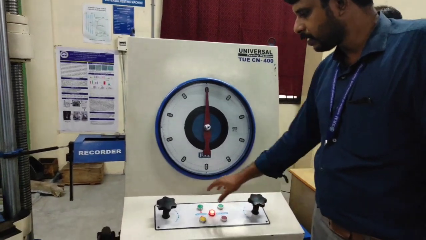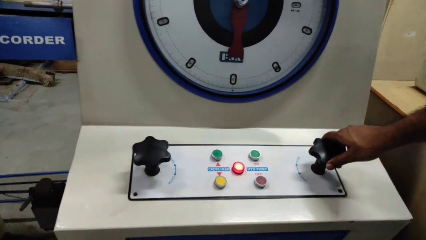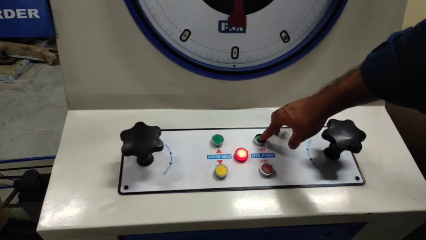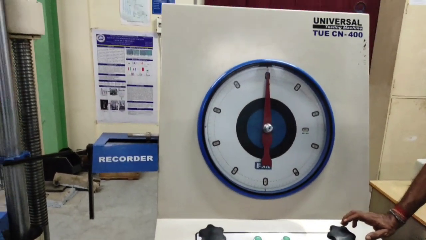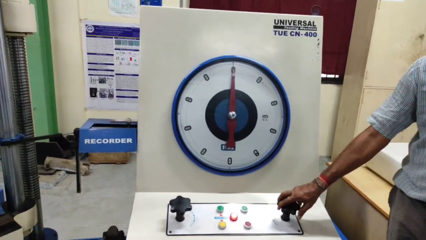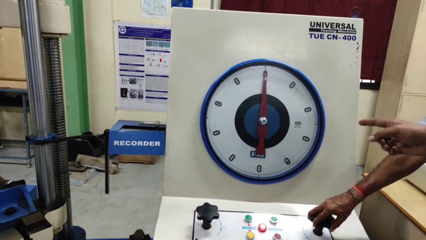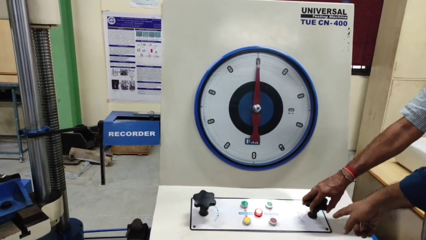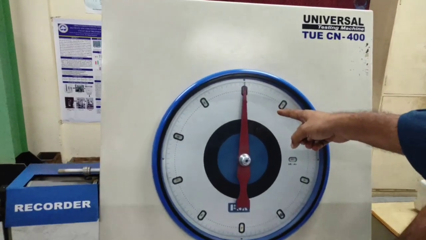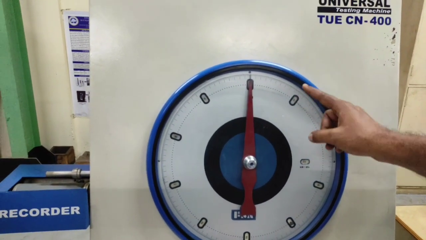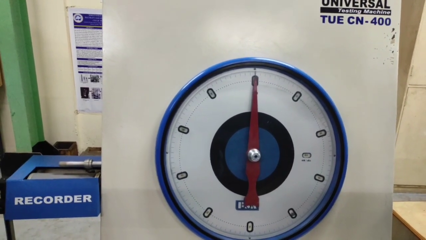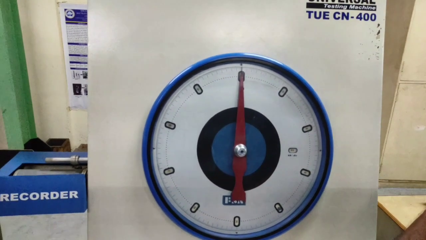We have ensured that the two valves are in the closed condition, and now switch on the hydraulic pump in order to give the gradual load. After switching on the hydraulic pump, now release the valve slowly, gradually. You can monitor the same. You can open the valve in the counterclockwise direction, and you can monitor the amount of load applied from the dial. The needle will start to deflect, and we can ensure that the respective load is applied on the specimen.